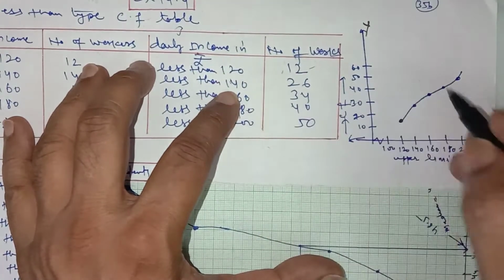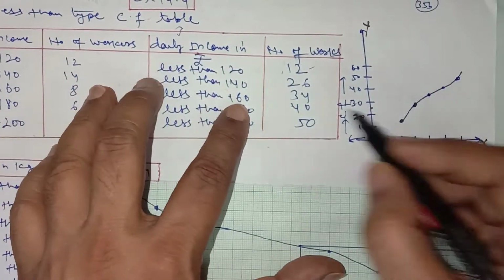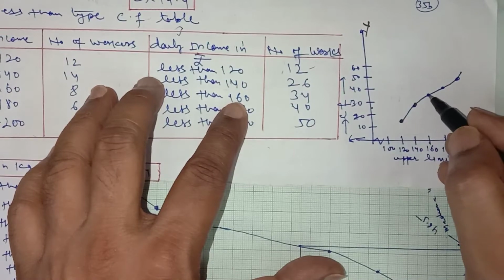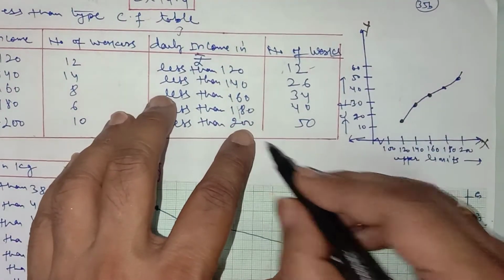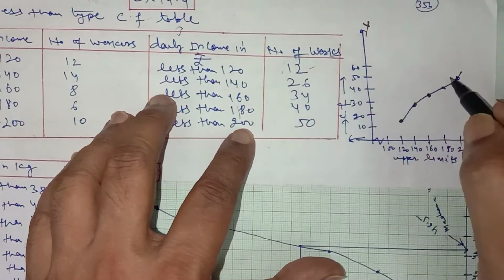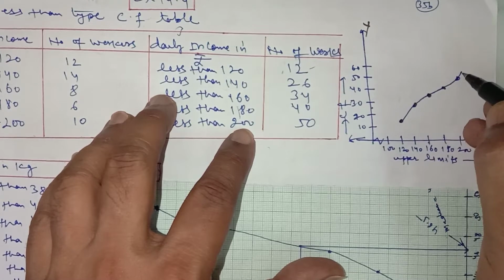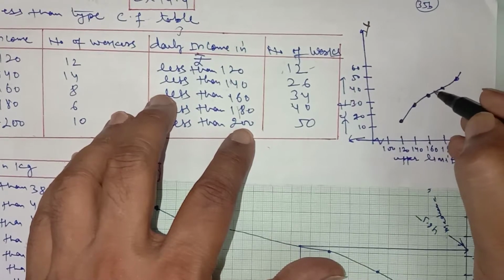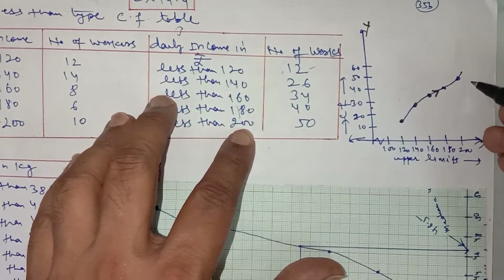For 140 it is 26, mark the point. For 160 it is 34, and for 180 it is 40. For 200 it is equal to 50. Mark these on the graph paper, and join the points with free hand. You will get a curve, and the less than curve is always going upwards. It will always go upwards.